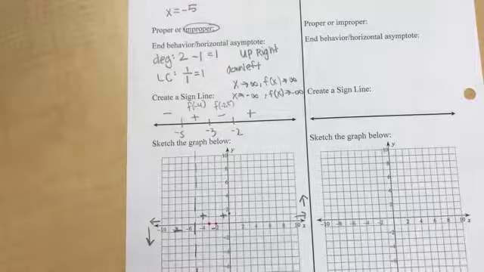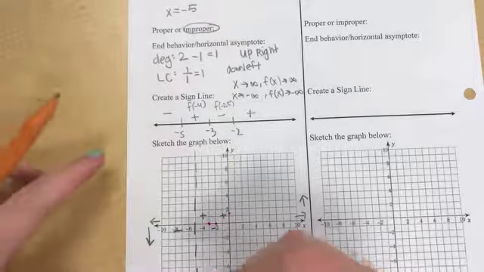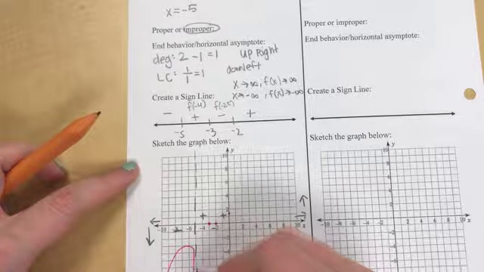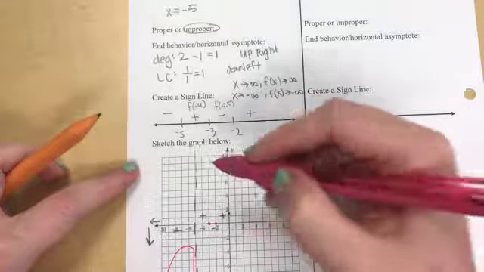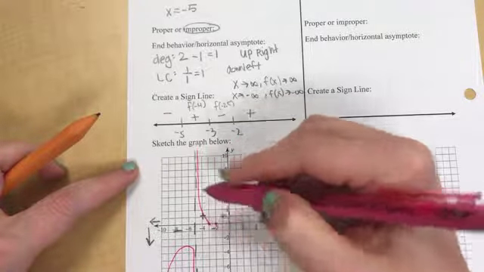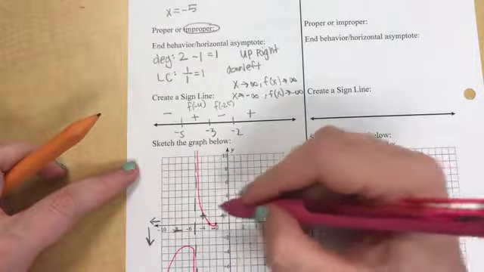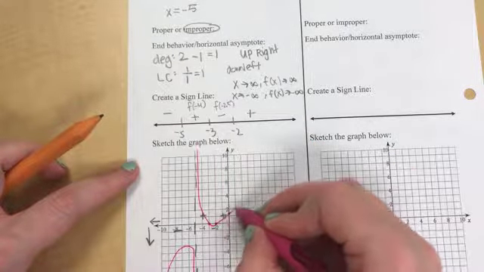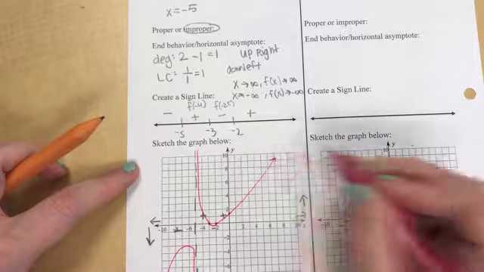When I go and graph this, I come from the bottom, I go up, change direction, approach my vertical asymptote. I come from my vertical asymptote, go to my x-intercept, go below the x-axis for a little second, go to my other x-intercept, go through my y-intercept, continue going up to the right.